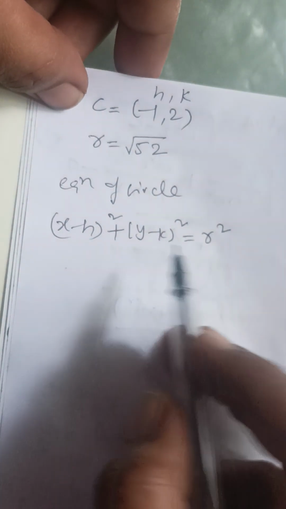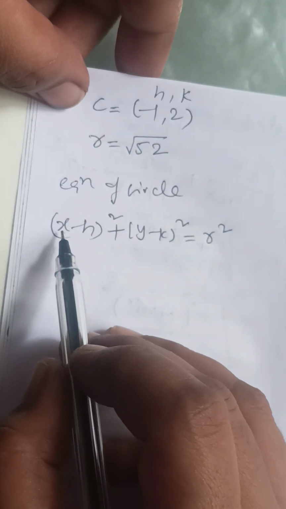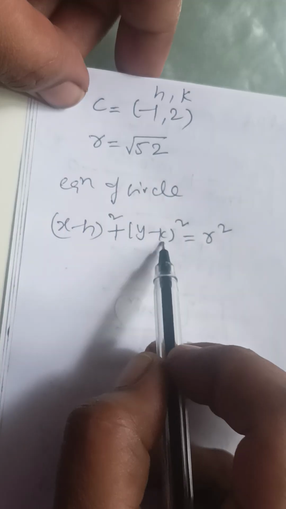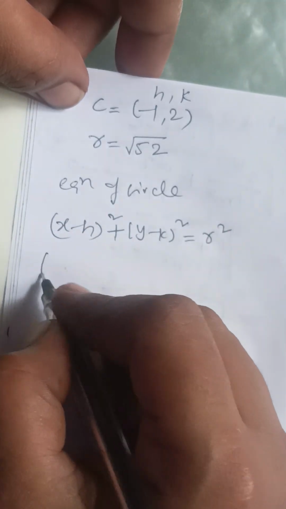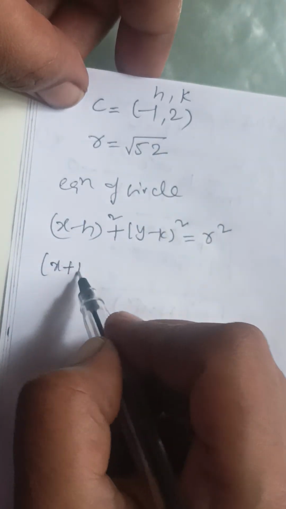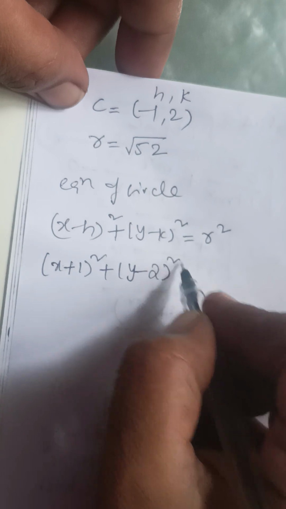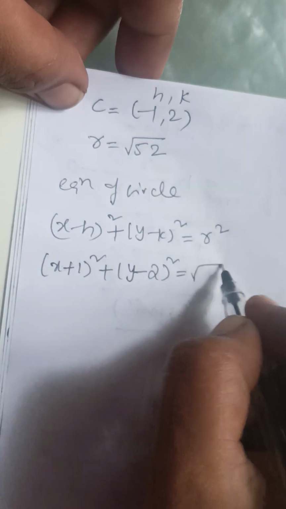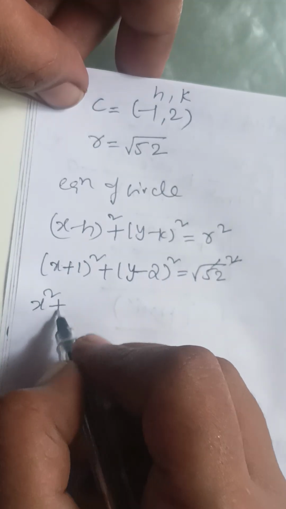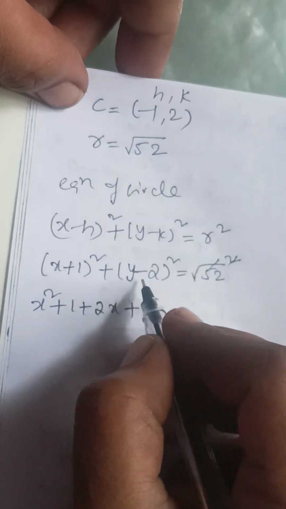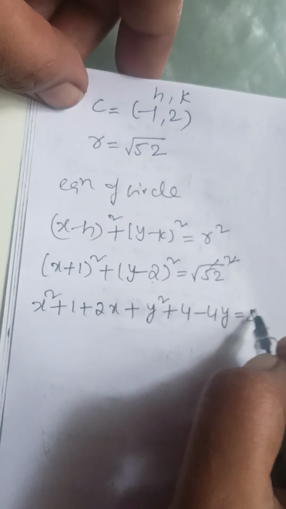When we have to use this type of circle equation, if the center and radius are given, then you can use this type of equation, x minus h whole square plus y minus k whole square equal to r square, and h comma k is minus 1 and 2. So x minus h, minus 1 becomes plus 1 here, and y minus k means plus 2 becomes minus 2 here. So r is under root 52. So under root 52 whole square, square root gets cancelled. Expand this, x square plus 1 plus 2x, and this is a minus b whole square form, y square plus 4 minus 4y equal to 52.